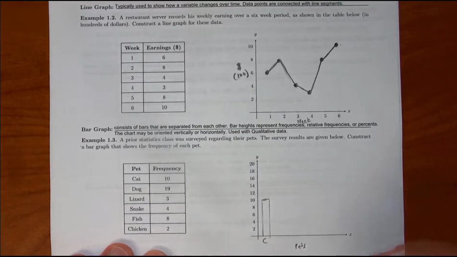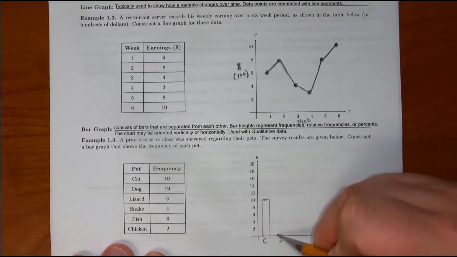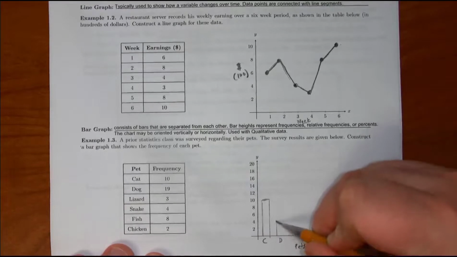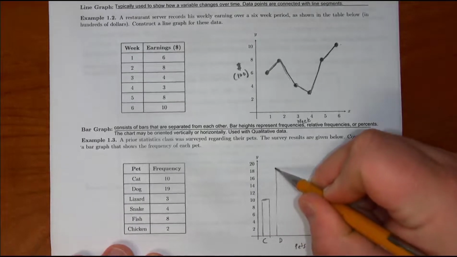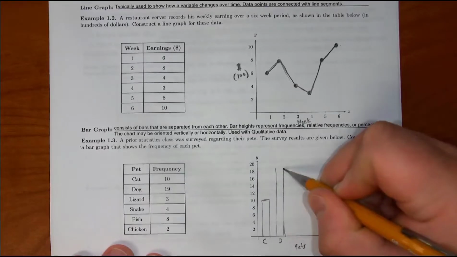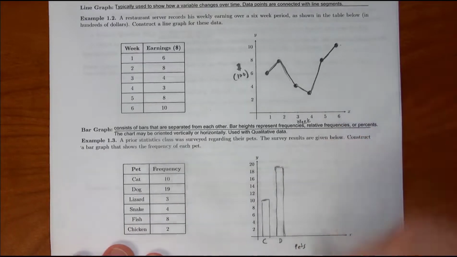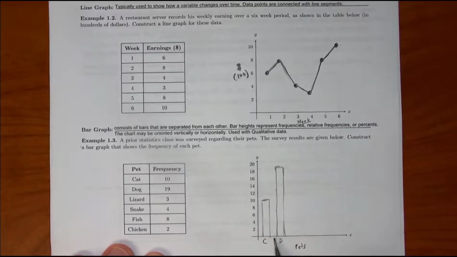And then dog. Okay, 19 people had dogs, so I'll say D for dog. And I need to make this bar almost to the top. Something about like that. But they're separated. That's important with the bar graph.